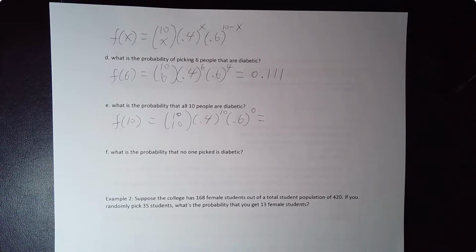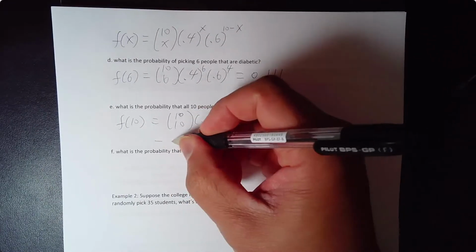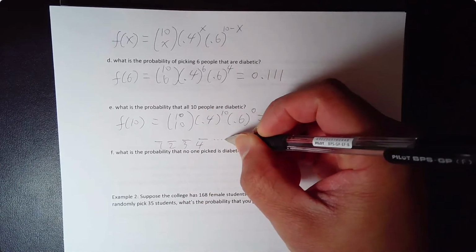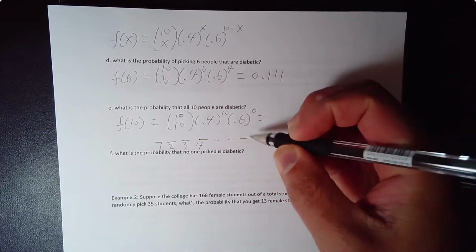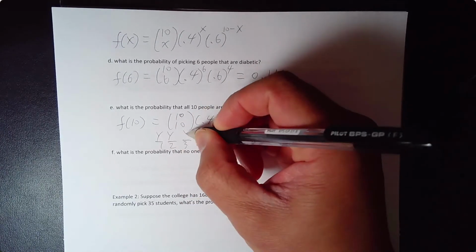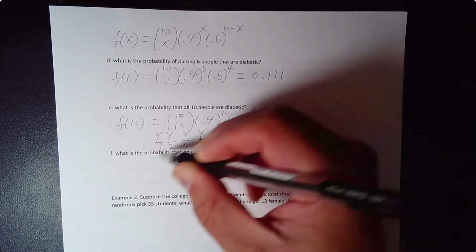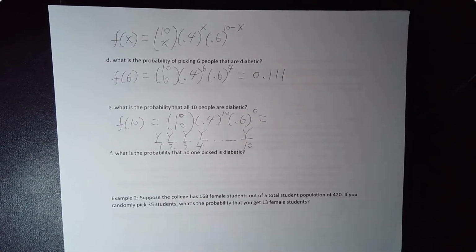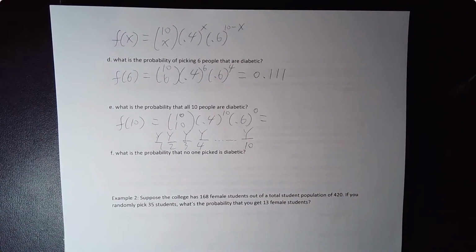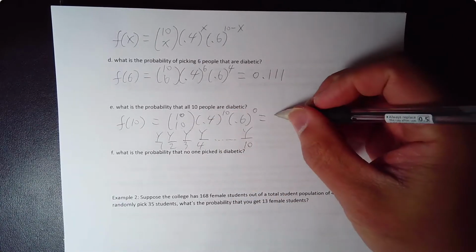And there really is only one way. Because if I look at 1, 2, 3, each person that I ask as a kind of slot here, and I ask 10 people, and they all say yes, yes, yes, all the way to 10 yes. How many different ways can I arrange this 10 yes? Only one way. There has to be all yes. There's no room to arrange it any other way. So 10 choose 10 really is just 1.